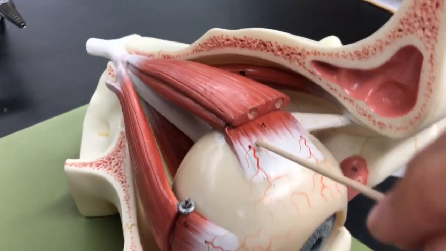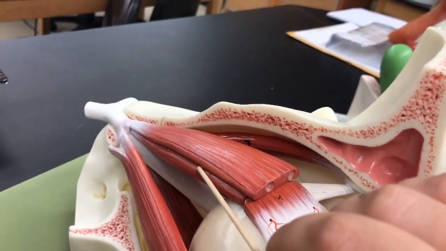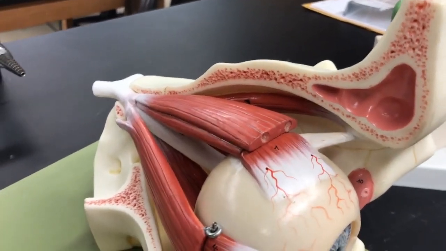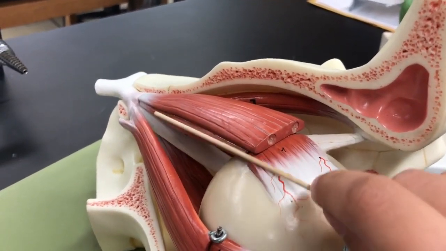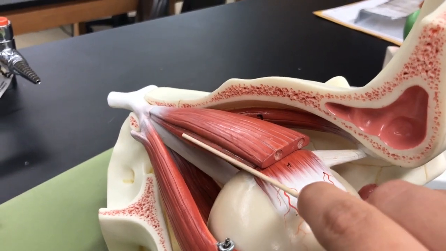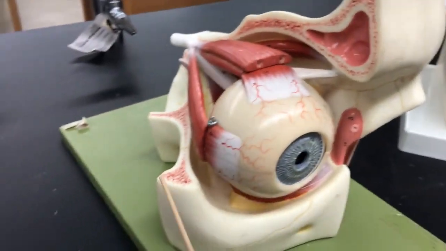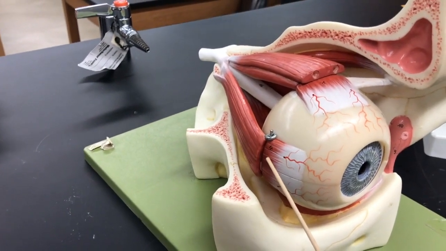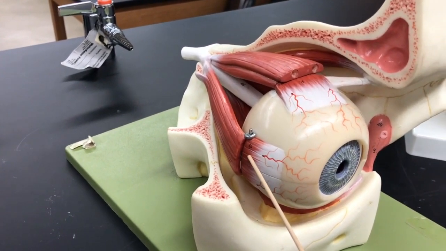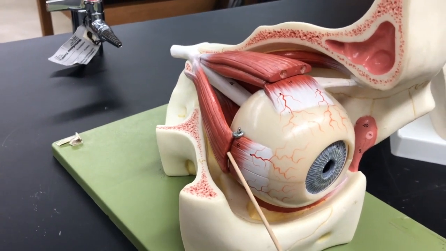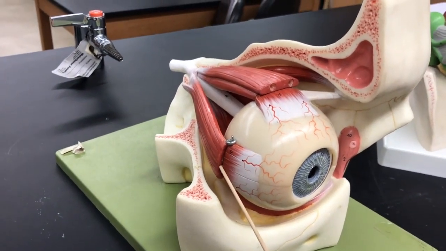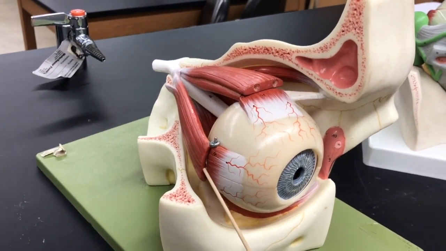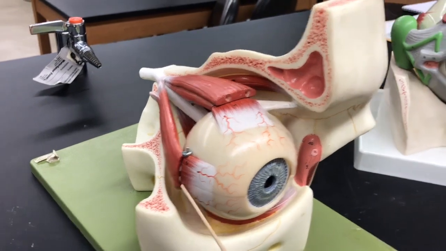And you can see it starts right here and then it runs back right under that levator palpebrae superioris muscle. So here's our superior rectus muscle that I'm pointing to. Right out here, number 4, that is our lateral rectus muscle. This one is actually innervated by cranial nerve number 6. Yeah, it's number 6. Cranial nerve number 6, the abducens nerve.